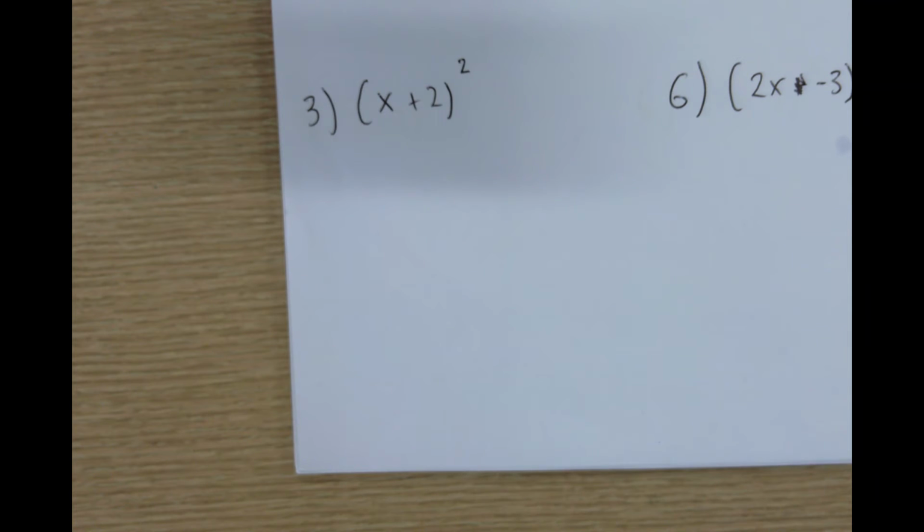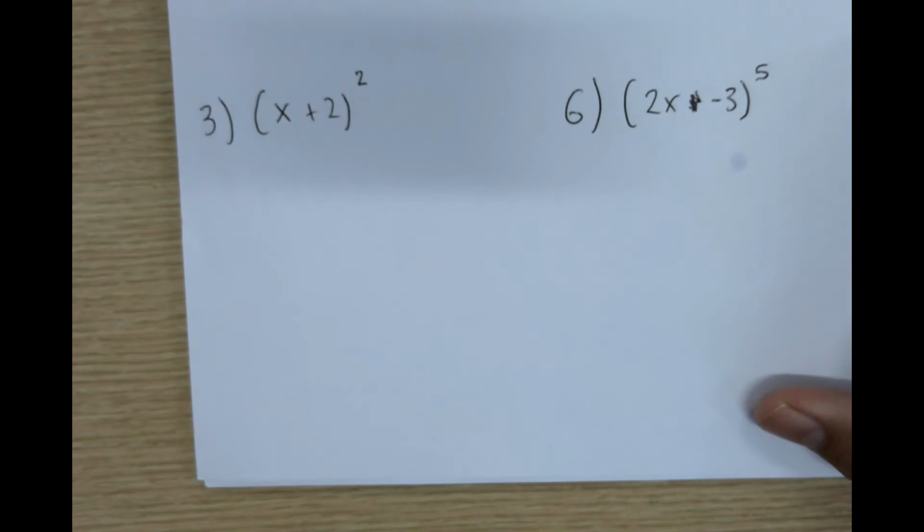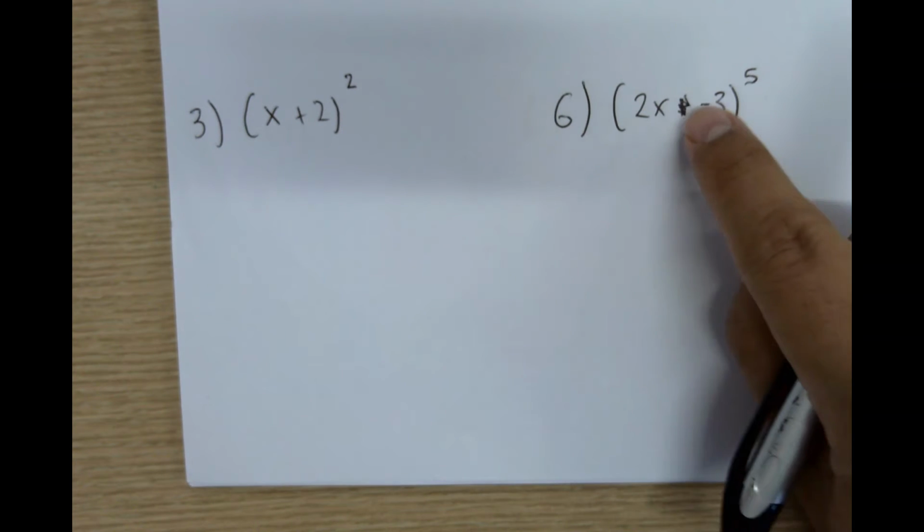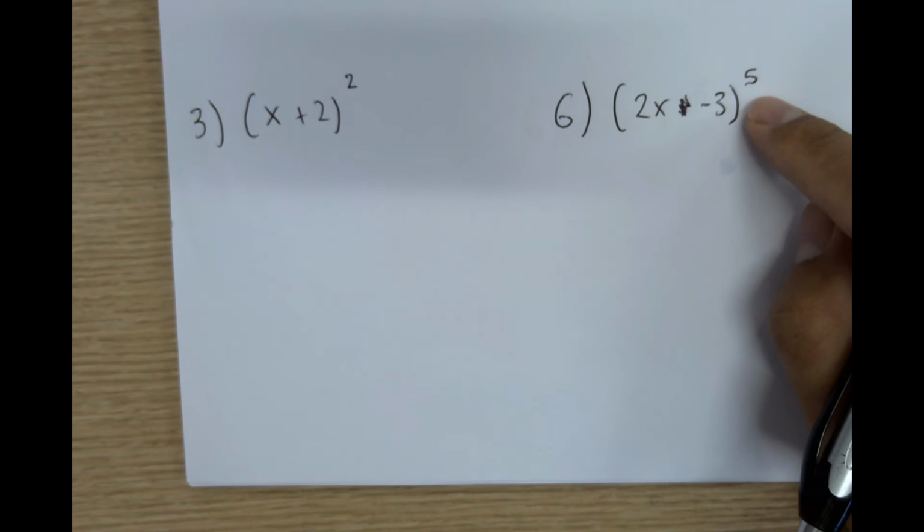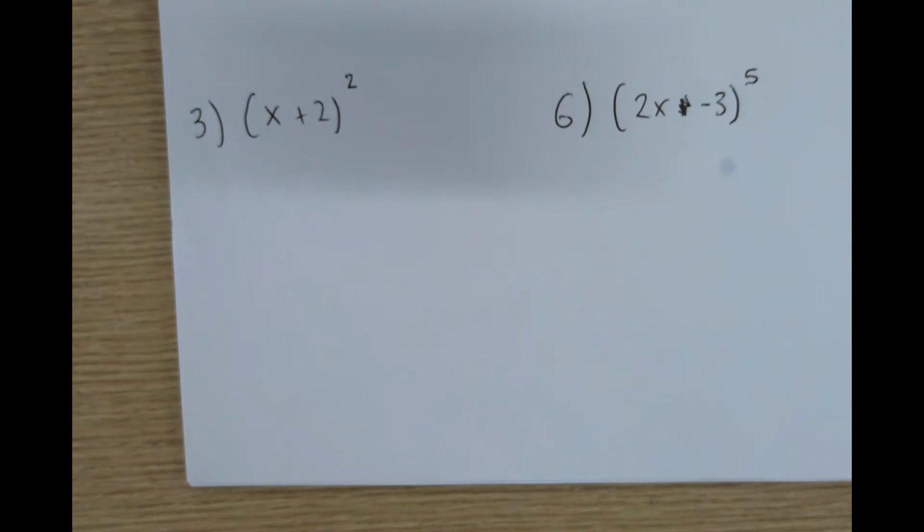So when you're given something like this, it's very easy to just expand it. You can FOIL by multiplying, distributing. But then when you're given something like number 6, then it seems startlingly almost impossible, right?